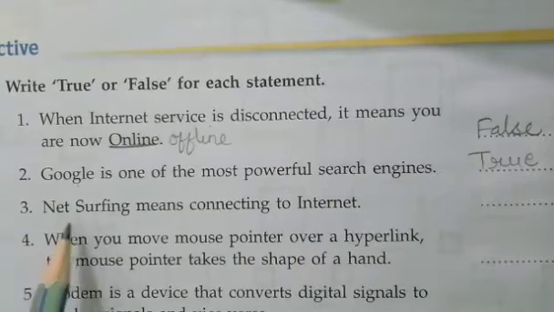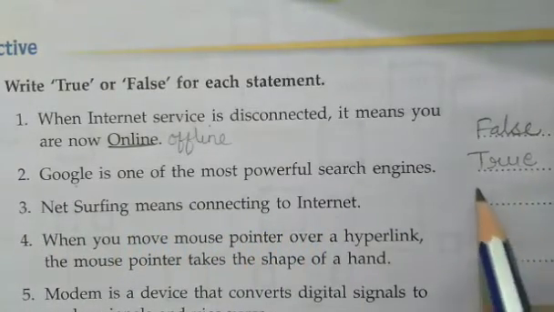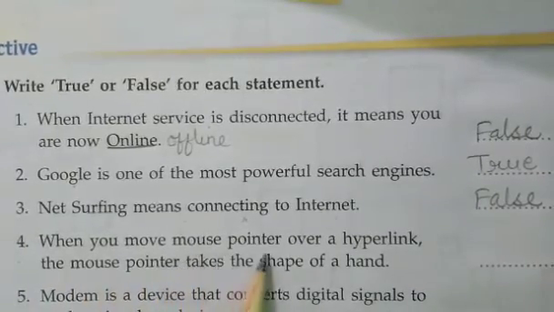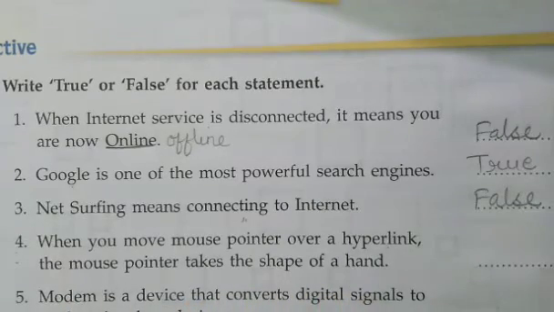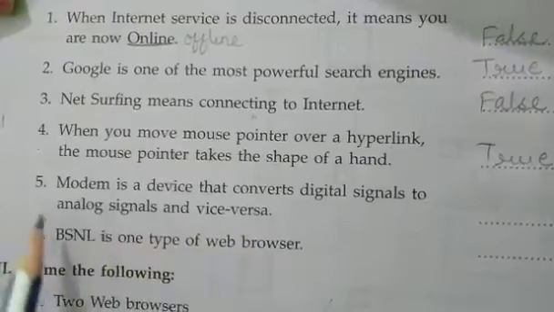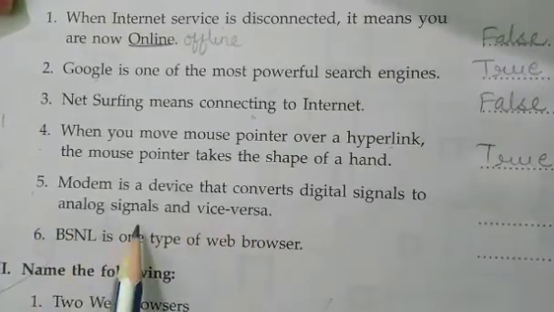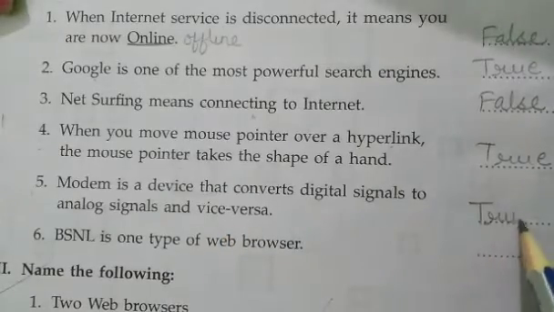Now come to the third one. Net surfing means connecting to internet. No children, write false. Now the fourth one. When you move the mouse pointer over a hyperlink, the mouse pointer takes the shape of a hand. Yes children, write true. Now come to the fifth one. Modem is a device that converts digital signals to analog signals and vice versa. Yes children, write down true.